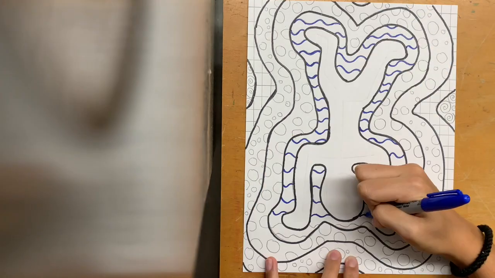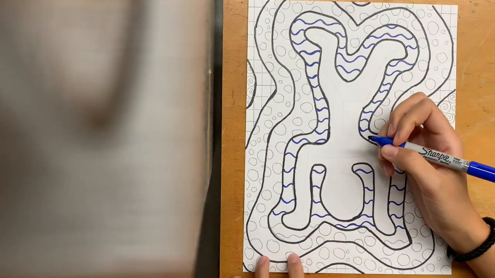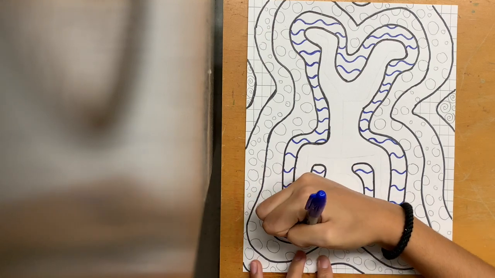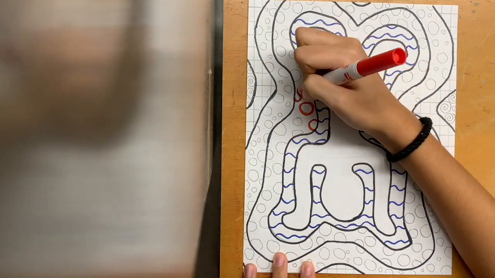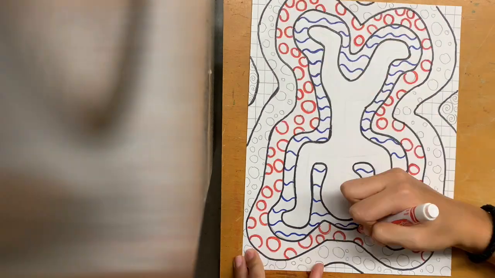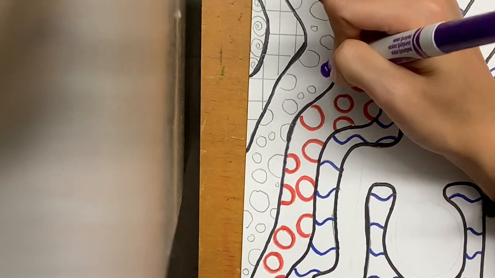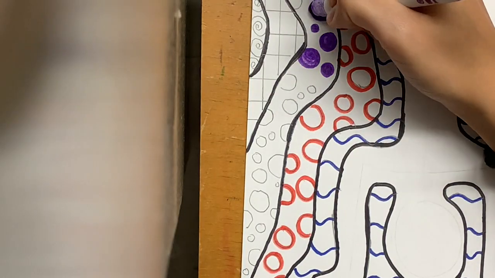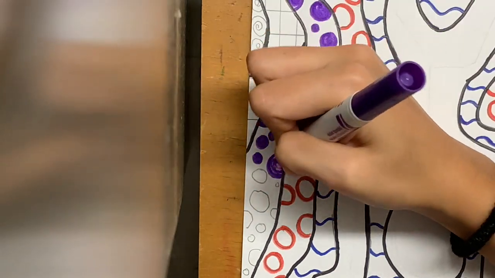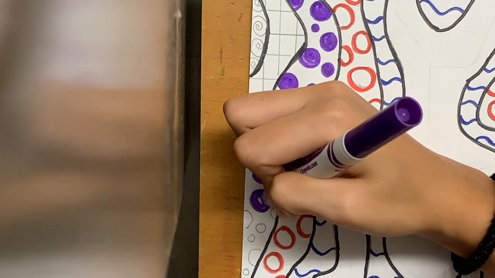So I'm first going to start at the most inner pattern around my character. And then I'm going to work my way out, coloring in these polka dots. Now I'm coloring in the other polka dot pattern. Notice how I'm filling these polka dots in with color, so they are different from the other polka dots.